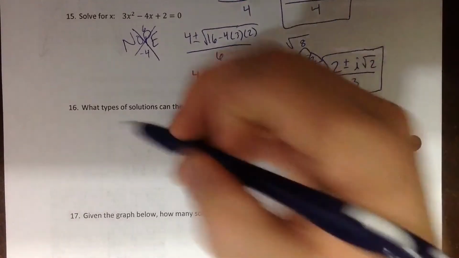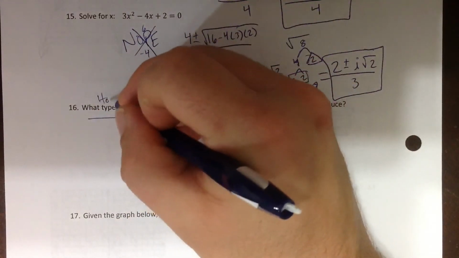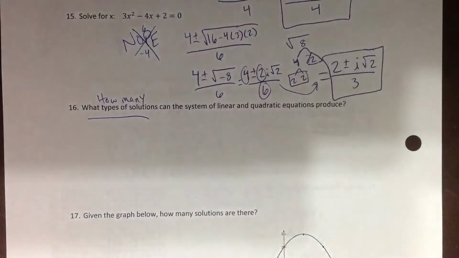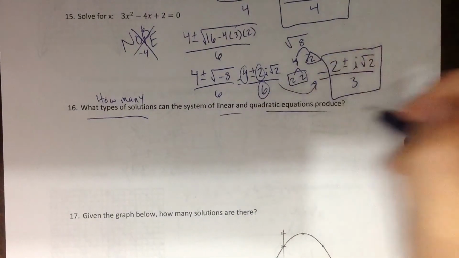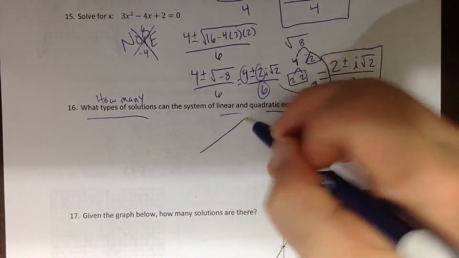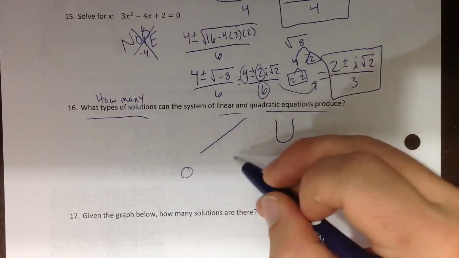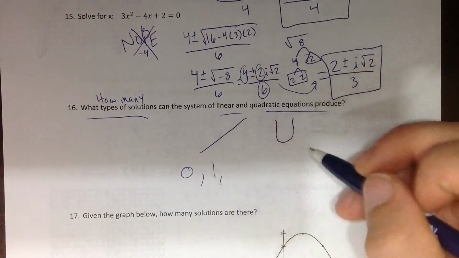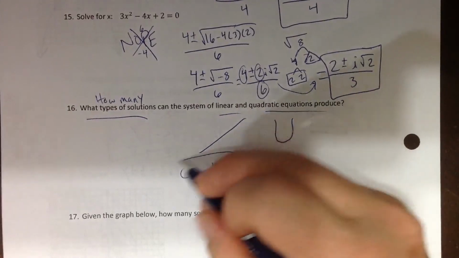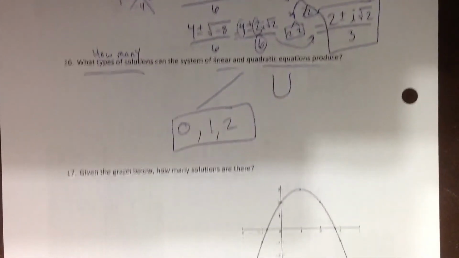Number 16, what types of solutions could have been rephrased? How many solutions can a system of a linear and quadratic equation have? Linear is a line, quadratic is a U. They could hit 0 times, the line being under it. They could hit 1 time, or they could hit 2 times. Those are my answers: 0, 1, or 2.